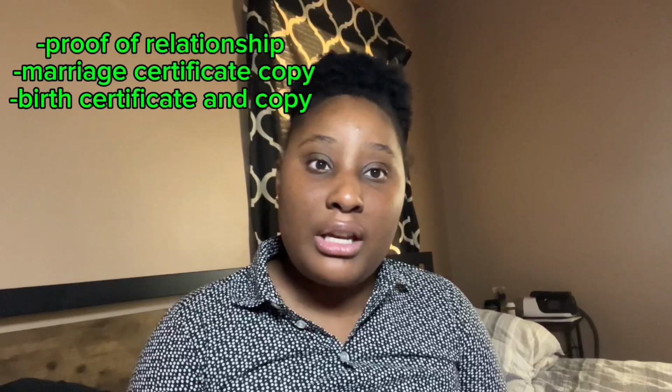Proof of relationship, which could be your marriage pictures, any pictures you have taken together since you got married. Proof of things together. So if your name is on the lease, you want to bring the lease agreement copy, joint bank statement, something that you have acquired together, and both of your names are on.